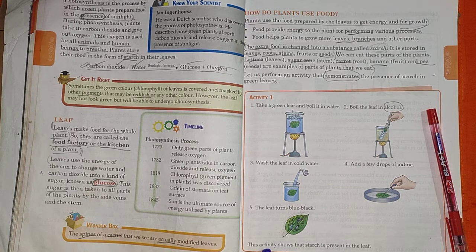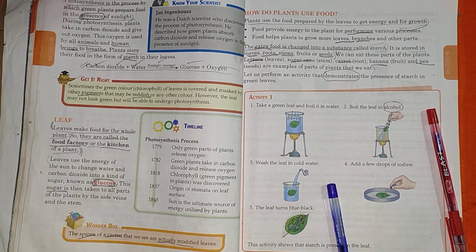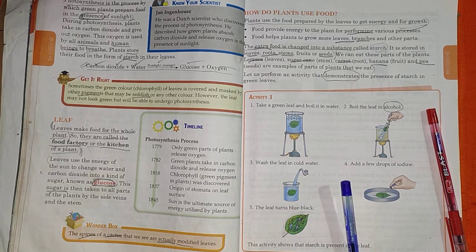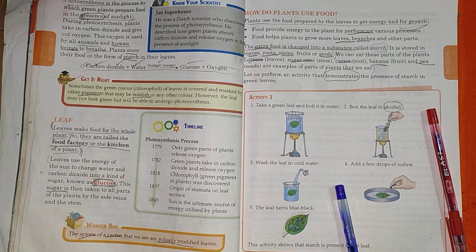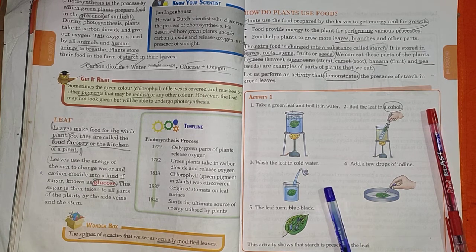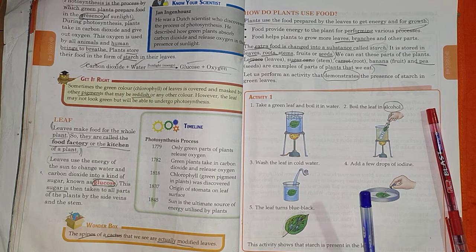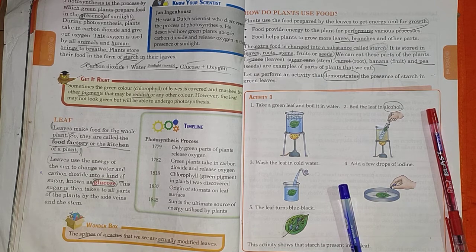Now you see, let me tell you one thing, children. I hope all of you know that rice, potato, all these things contain starch. And if we put iodine on rice or potato, we will find that it turns blue-black, brownish in color, because it contains starch.